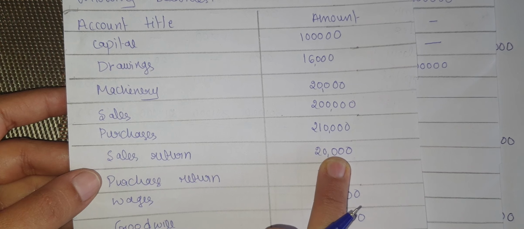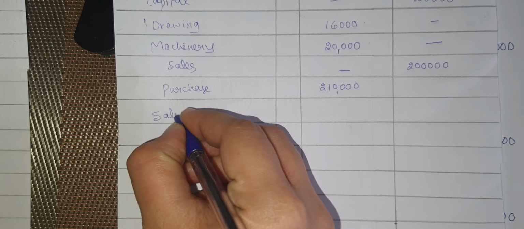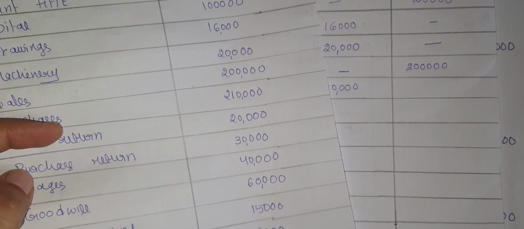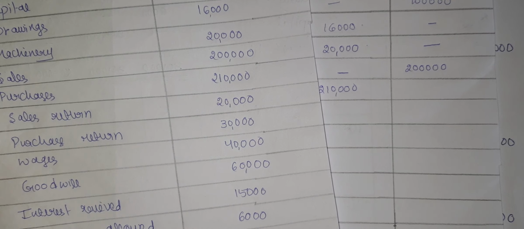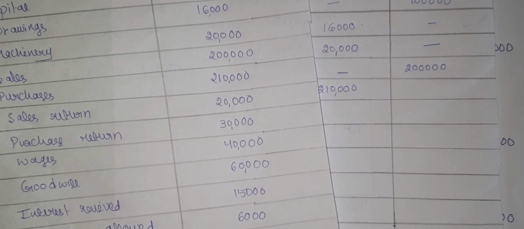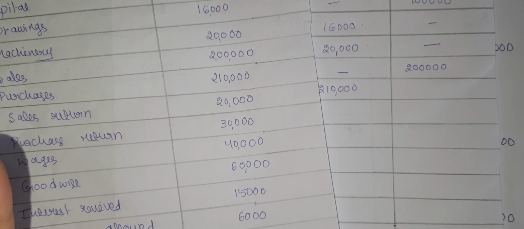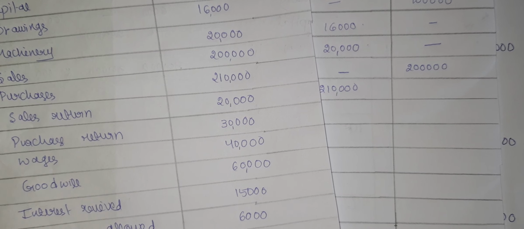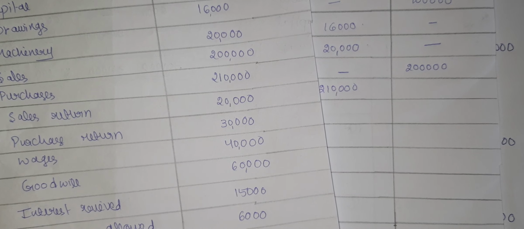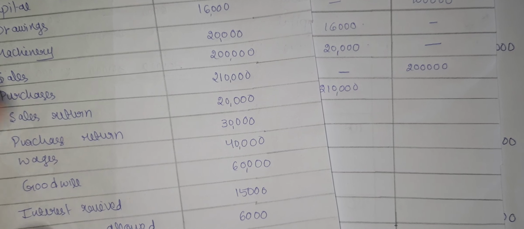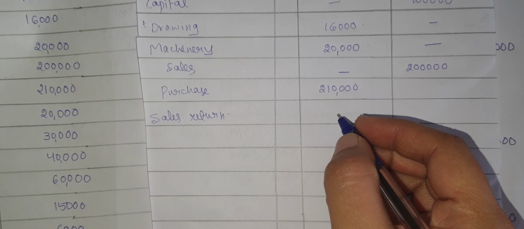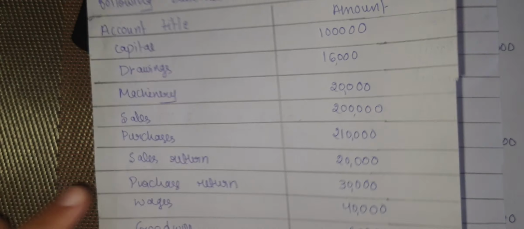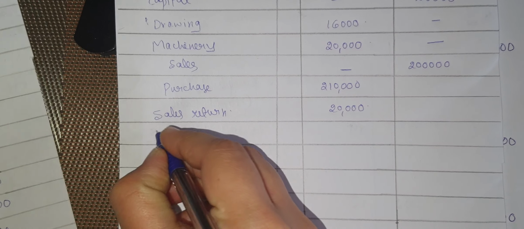Next one, sales return. Sales return, that is rupees 20,000. Sales return reduces the sales. So which side does sales return appear on? Debit side, because it is an expense. So sales return appears on the debit side of the trial balance, that is rupees 20,000. Next one, purchase return.